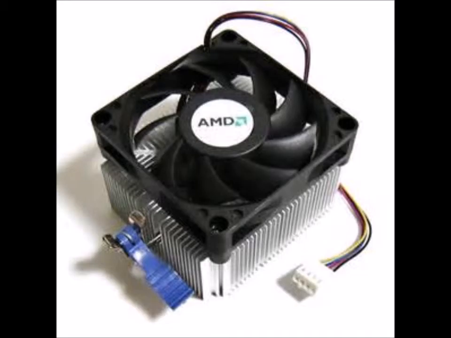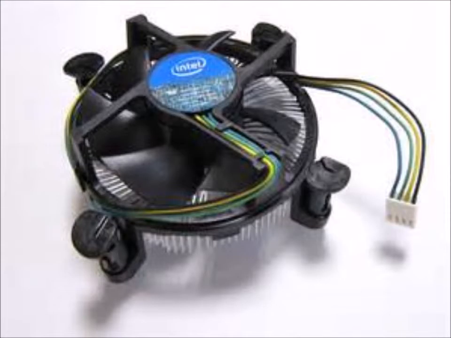If you purchase an AMD CPU, you purchase an AMD fan. If you purchase an Intel CPU, you purchase an Intel fan. You must make sure that both of these are compatible. Again, please read the motherboard specifications to look at installation of your fans.